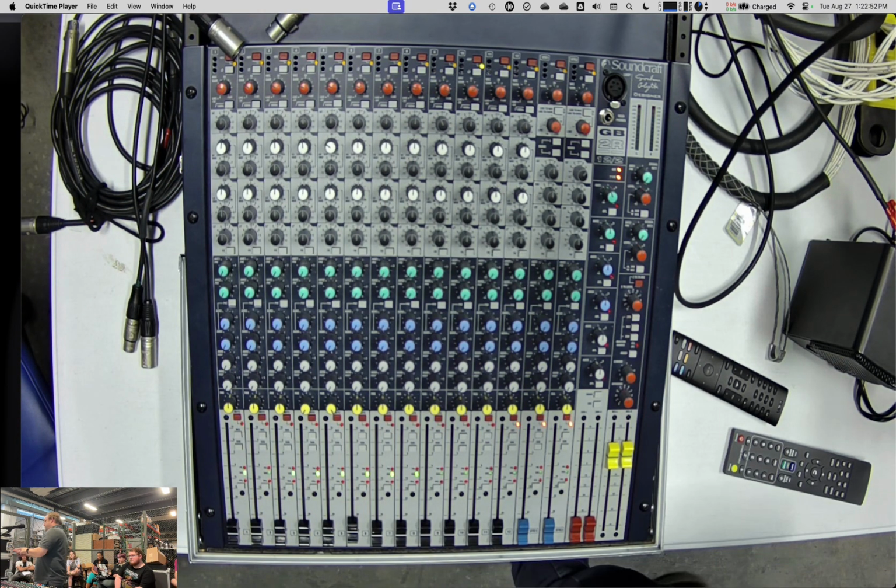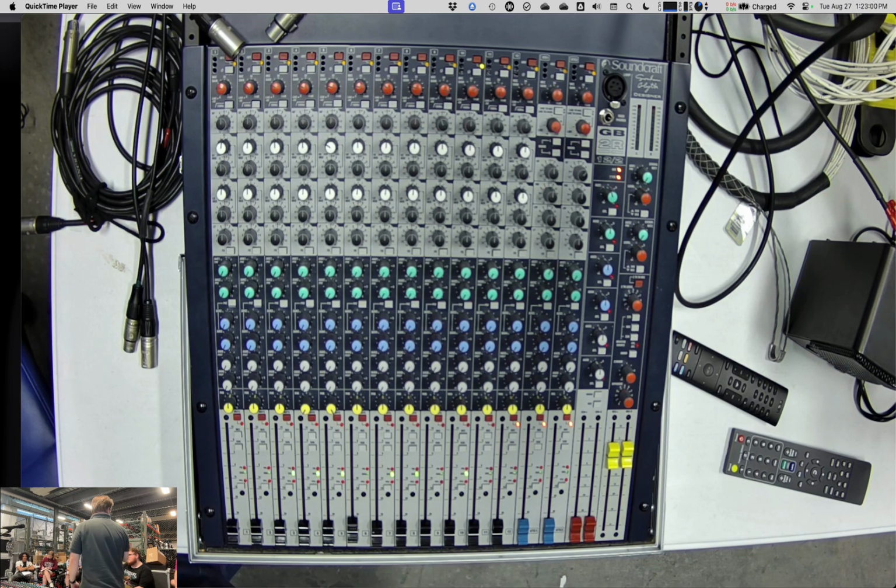So this is a gate on this side. On this side it's a compressor. And a gate is an automatic mute button. And what it does is it just mutes and unmutes based on the parameters I tell it. I give it some rules, and it will mute and unmute the signal.